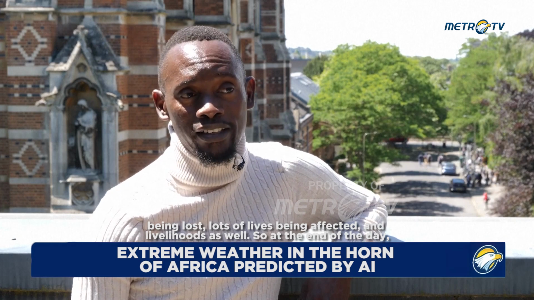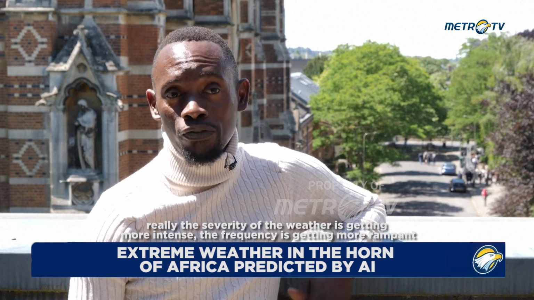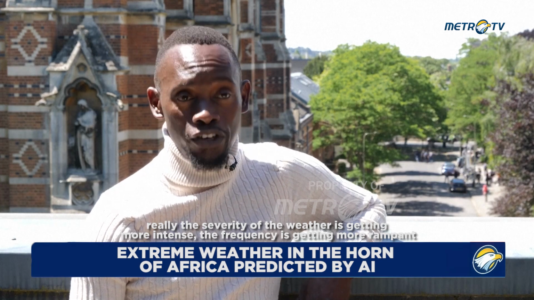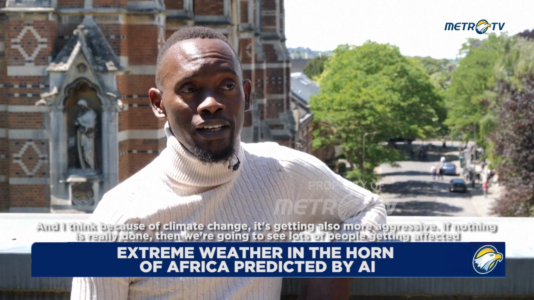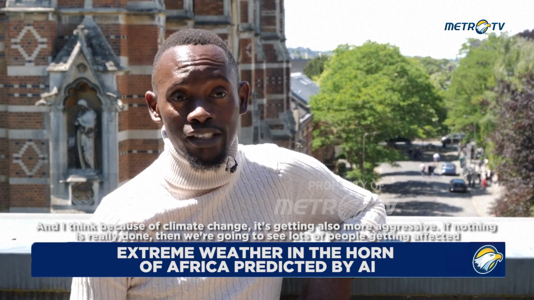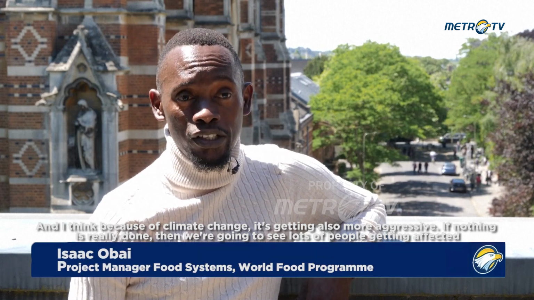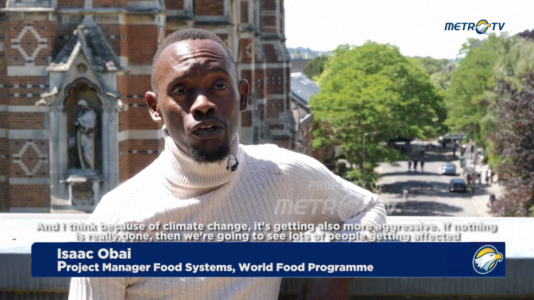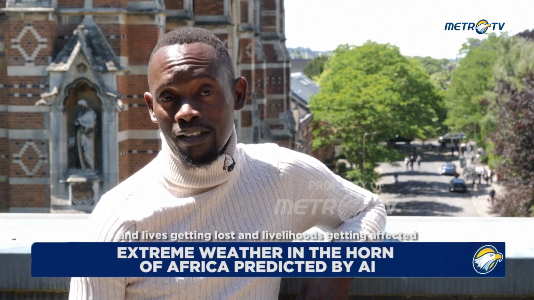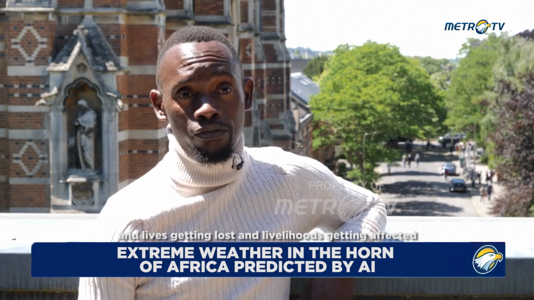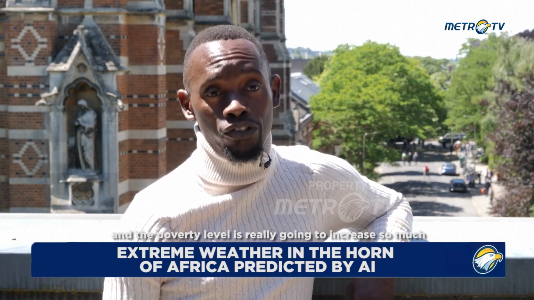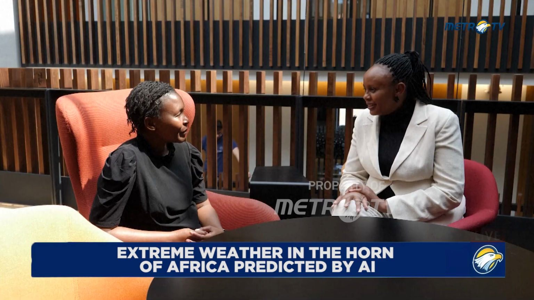So at the end of the day, the severity of the weather is getting more intense, the frequency is getting more rampant, and I think because of climate change, it's also getting more aggressive. If nothing is really done, then we're going to see lots of people getting affected, and lives getting lost, and livelihoods getting affected, and poverty levels really going to increase so much.